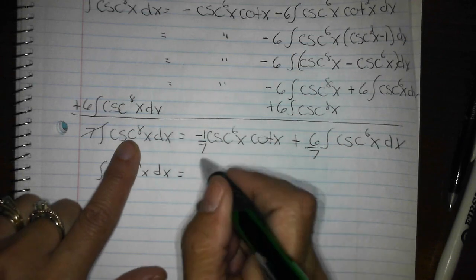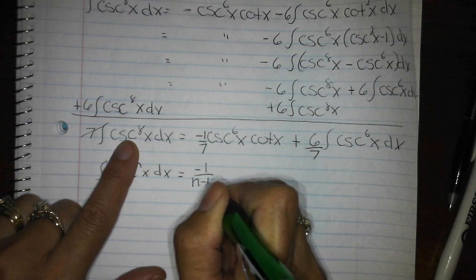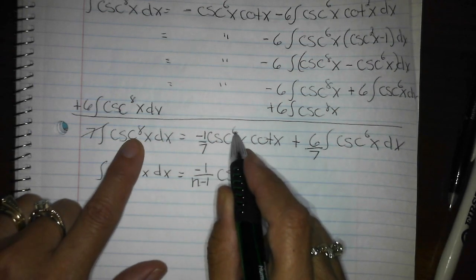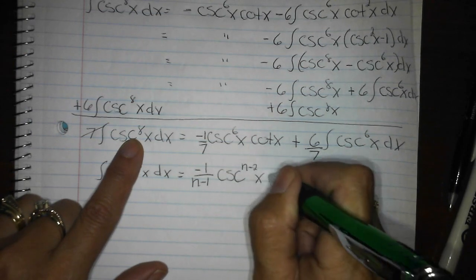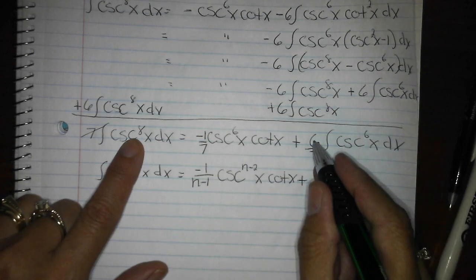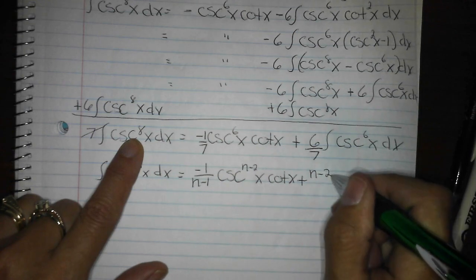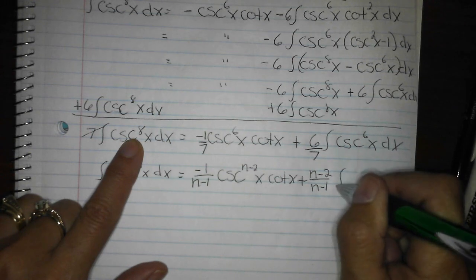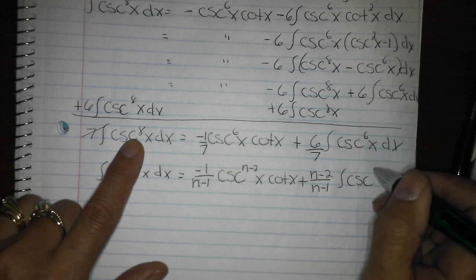This looks like negative 1 over n minus 1 cosecant to the n minus 2, comparing 8 and 6, cotangent x plus, this is n minus 2, this is n minus 1, integral of cosecant to the n minus 2.